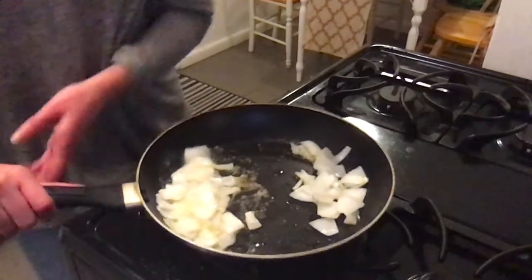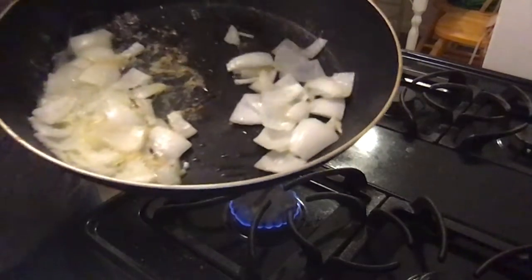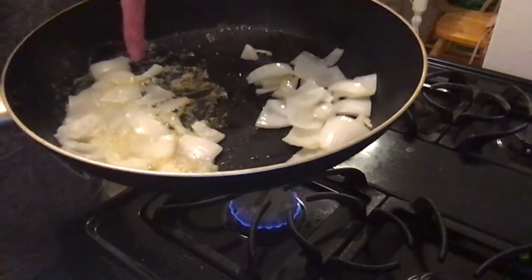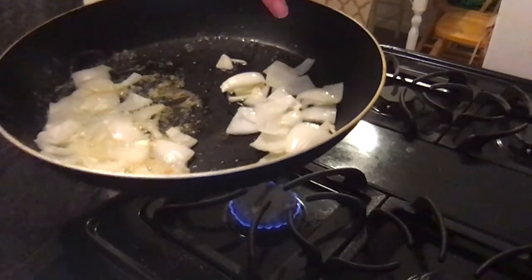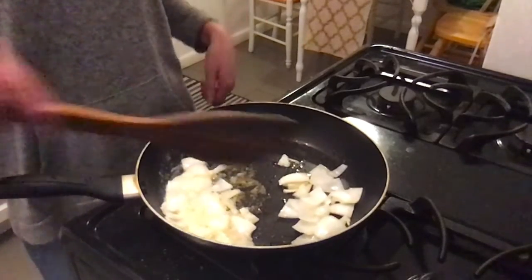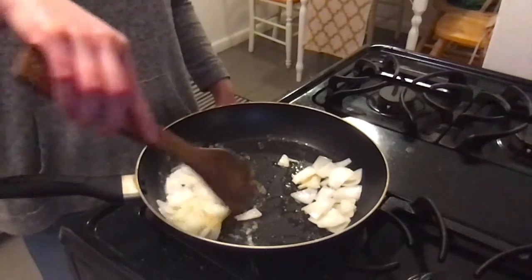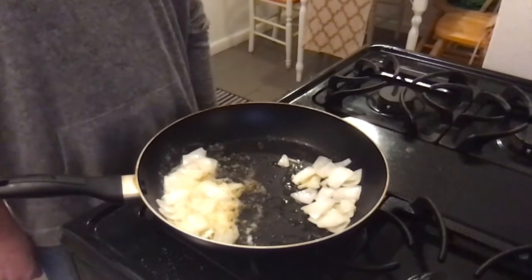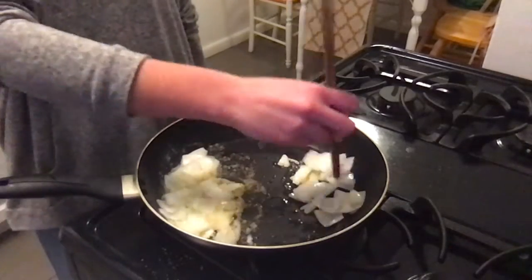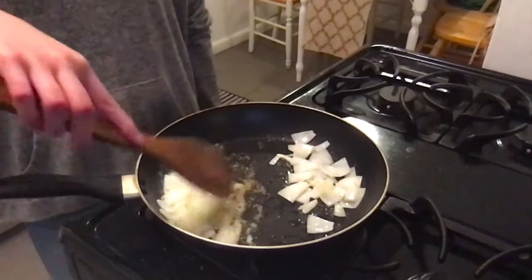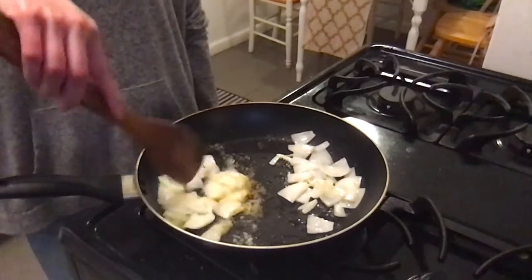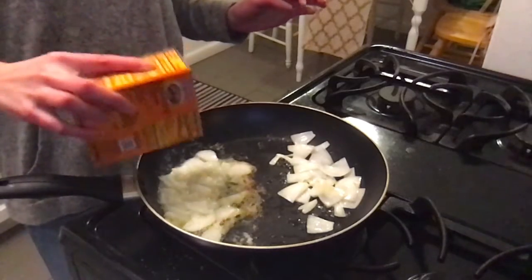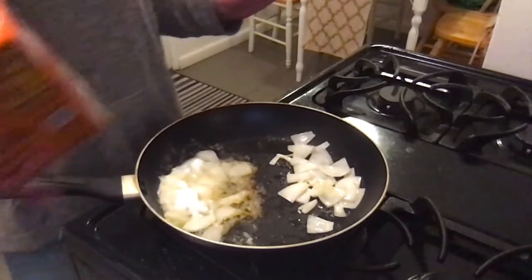It's hard to see on the camera, but if you bring it closely, you can see the onions with the baking soda over here have started to change color a little bit, and there's a lot more liquid coming out of them than the onions without the baking soda. A little bit more baking soda, just to make sure it's really basic.